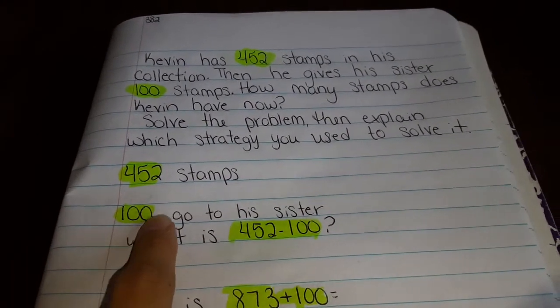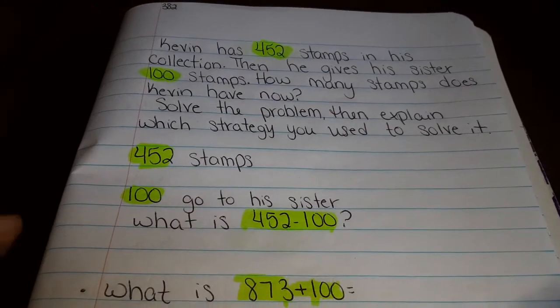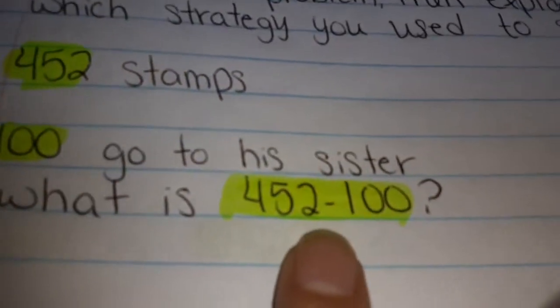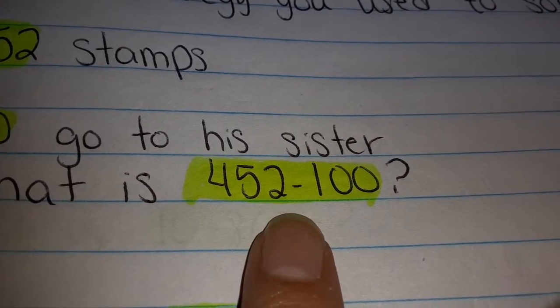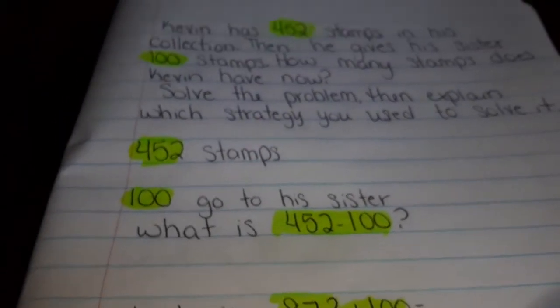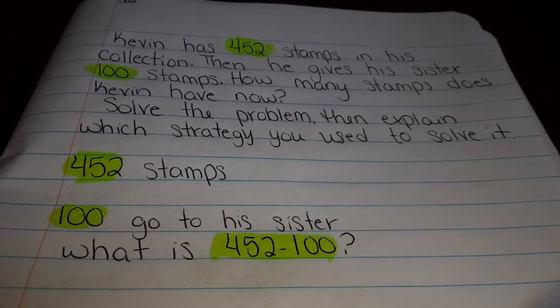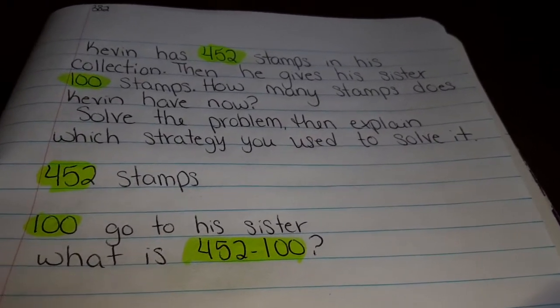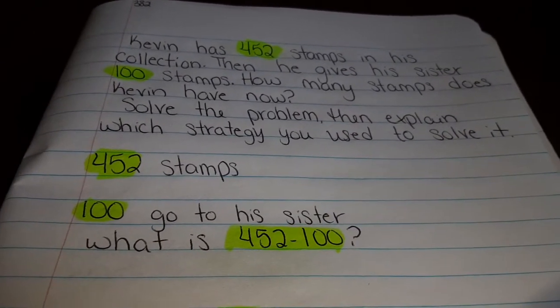So what we're doing is we're taking 100 away from 452. So what we need to do is take 452 and subtract 100 from it. And that is how you can find out how many stamps he has after he gives his sister 100.